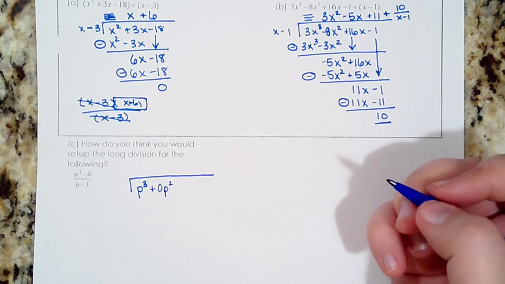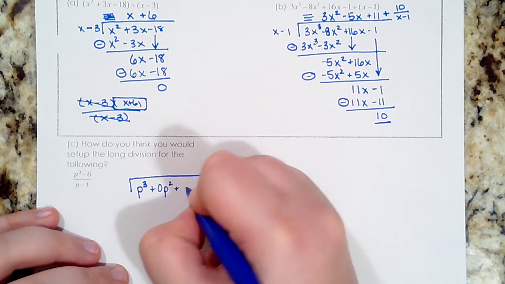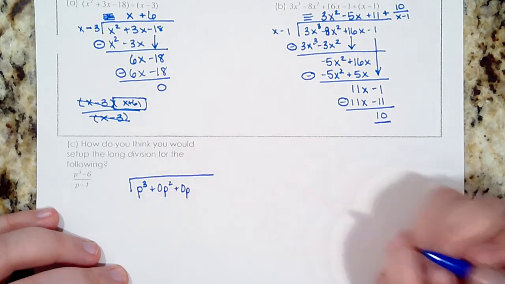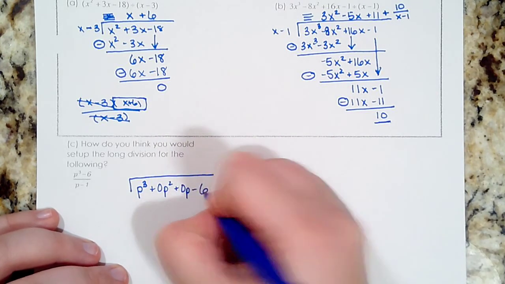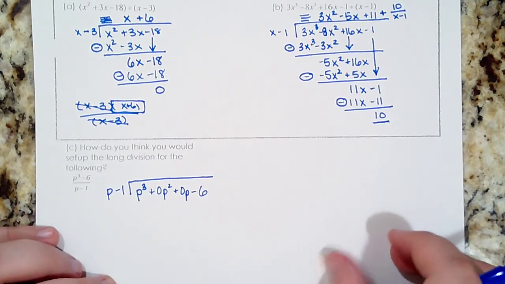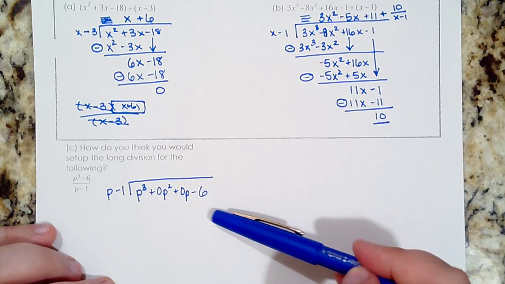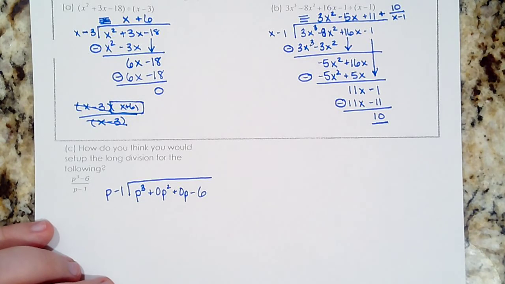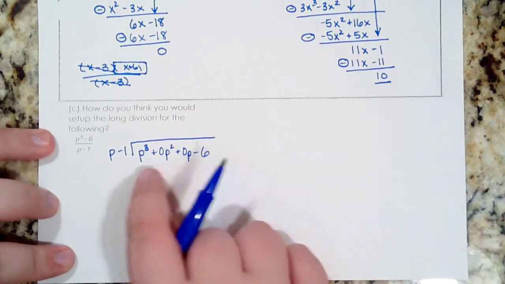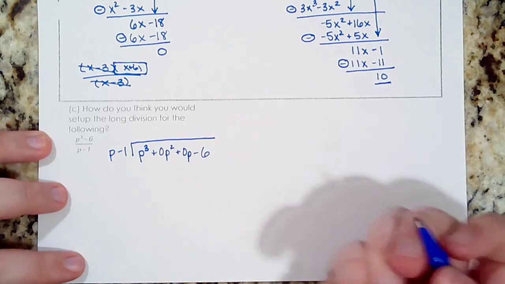Technically, I haven't added anything because 0 times p squared is just 0. And then I'm going to do the same thing with plus 0p to get my linear term in before adding my negative 6. And then my p minus 1 goes on the outside. Why do I do this? Well, both because it follows traditional long division, but also when we get to the back side of this paper, you're going to see that our new method requires us to have each and every term accounted for. But I'm getting ahead of myself.